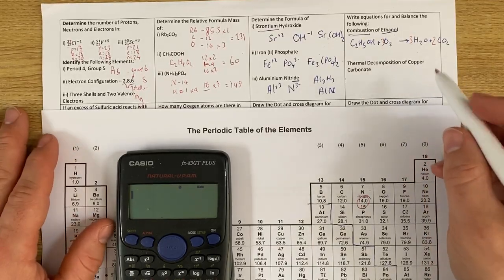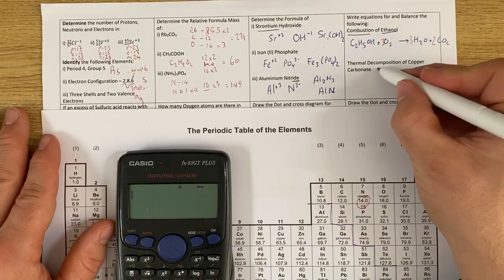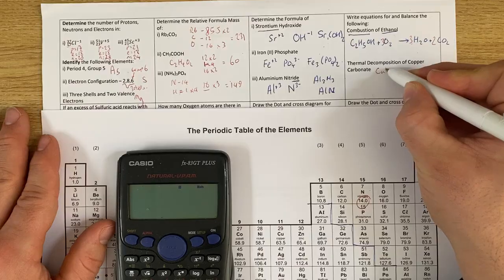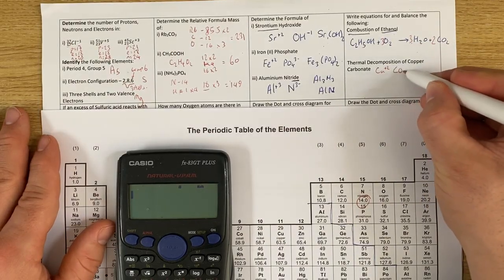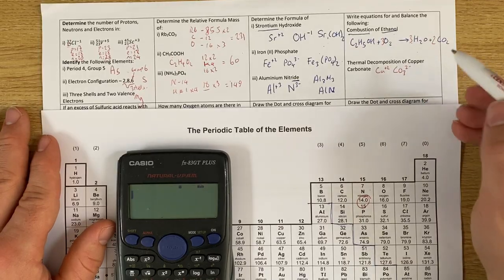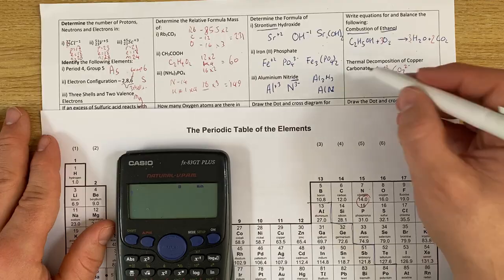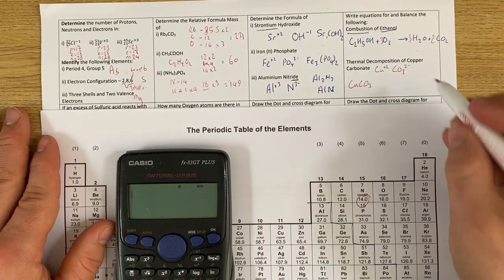Next is thermal decomposition of copper carbonate. Again, working out the formula of copper carbonate is something you should be able to do, because copper is a transition element, so unless you're told otherwise, its charge is +2, and carbonate is one of the polyatomic ions we should know. So CO3 2-, we swap the numbers, and that just gives you the formula CuCO3, okay?